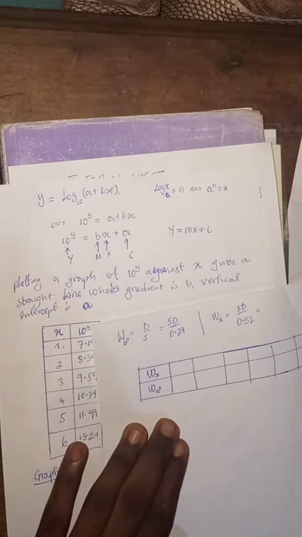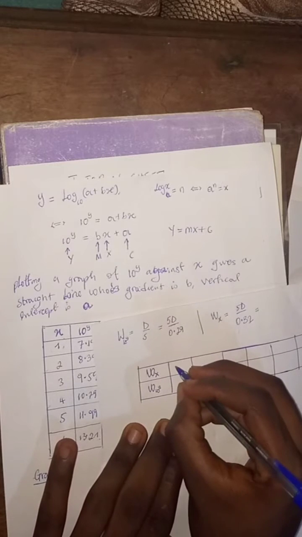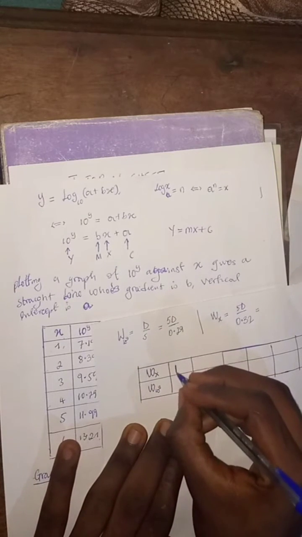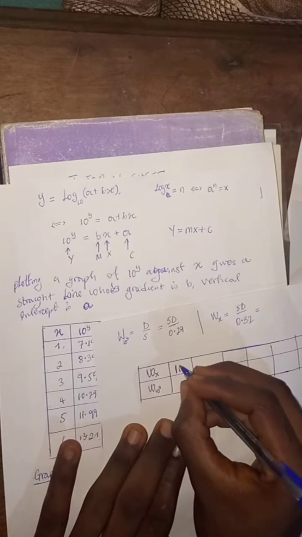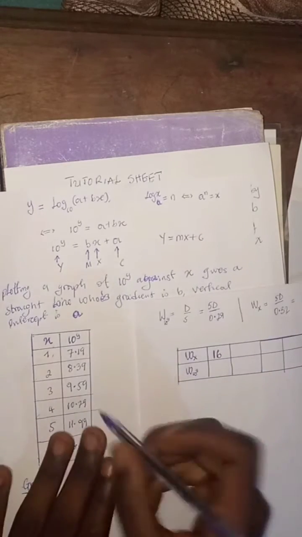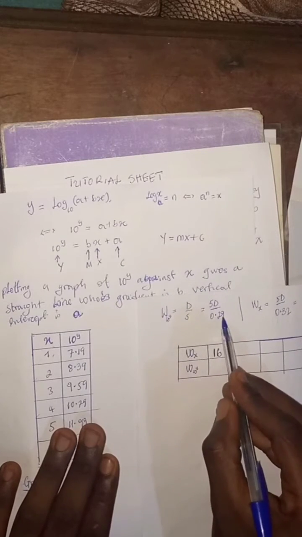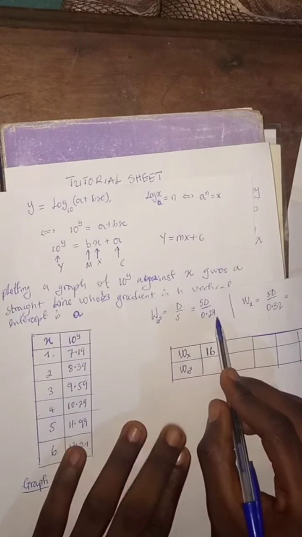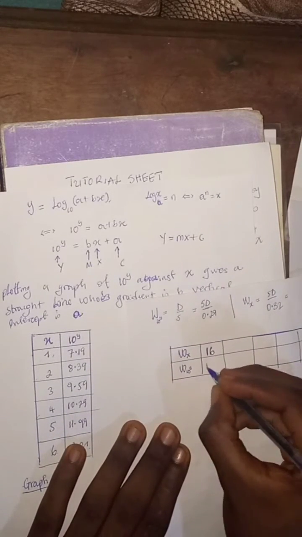To the nearest whole number, that's why we call it the whole number part method. We want to plot only whole numbers, so you round up or round down to the nearest whole number. So this is 16. I do the same for y. Y is 7.19, and the whole number part is 5z over 0.29. My z is 7.19, so I replace it here: 5 times 7.19 over 0.29. I'm going to get a value of 124 to the nearest whole number.